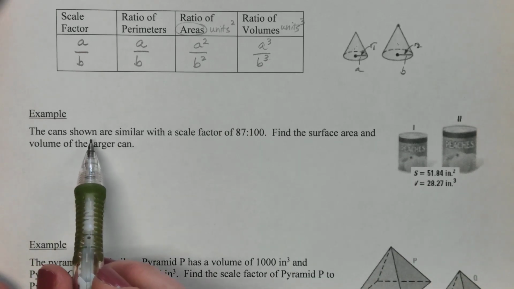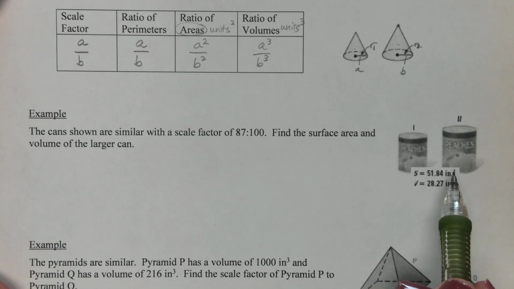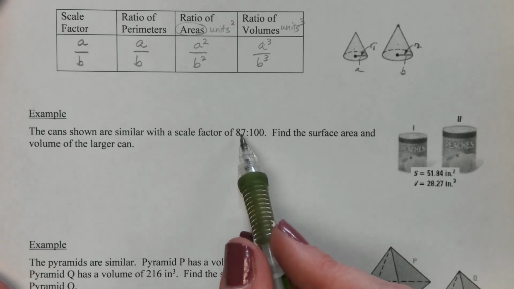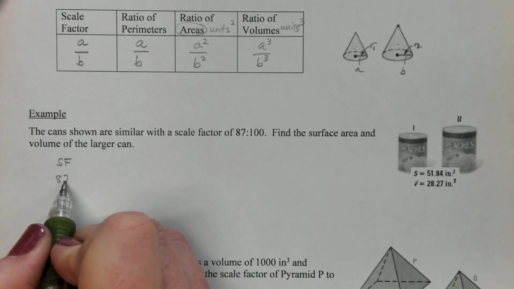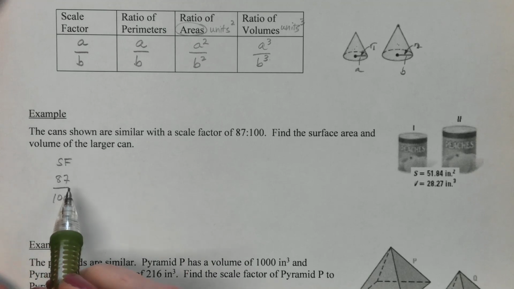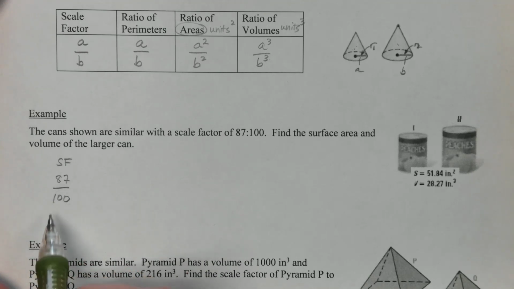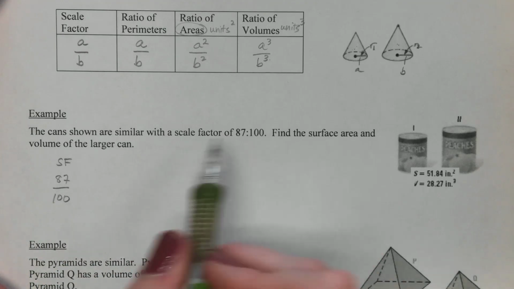First example, it says the cans shown are similar. So we know that they are similar. They have the same scale factor. Their scale factor is 87 to 100. So I'm going to do SF for scale factor, and that is 87 to 100. Clearly I'm going small to big because the smaller number's on top. Find the surface area and volume of the larger can.